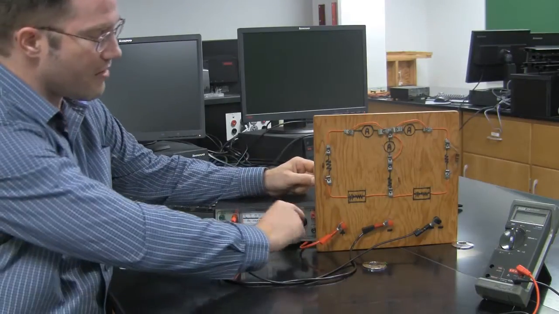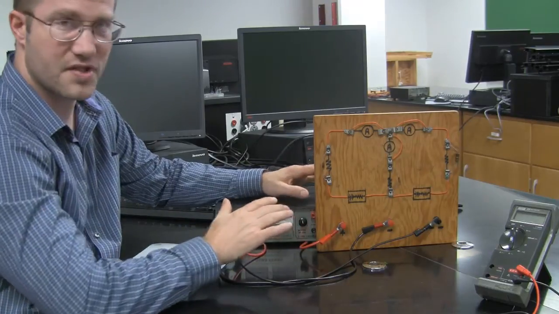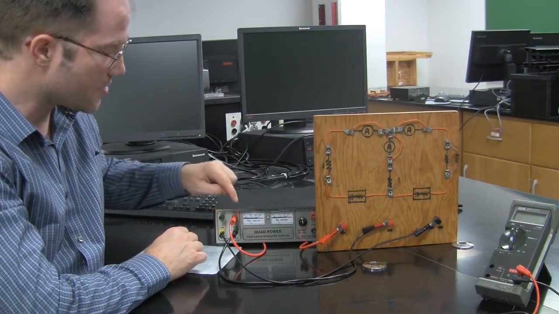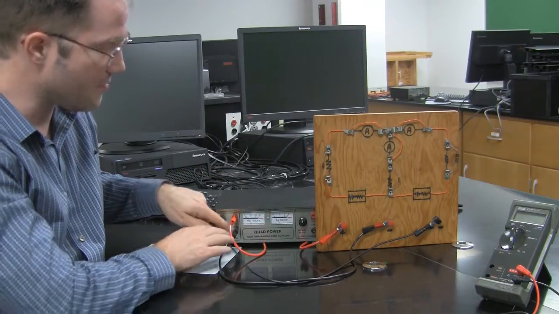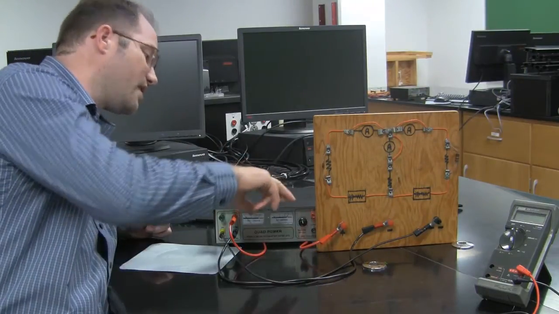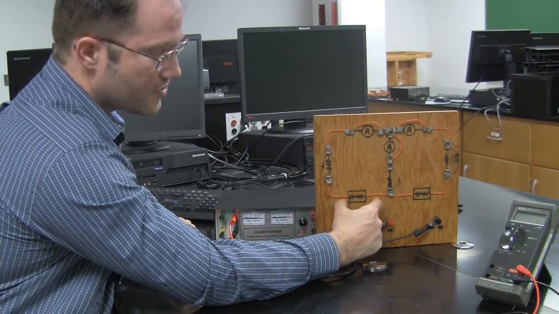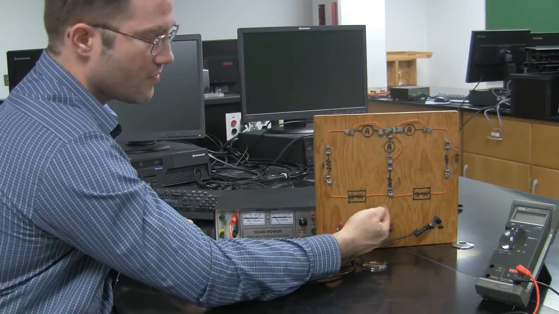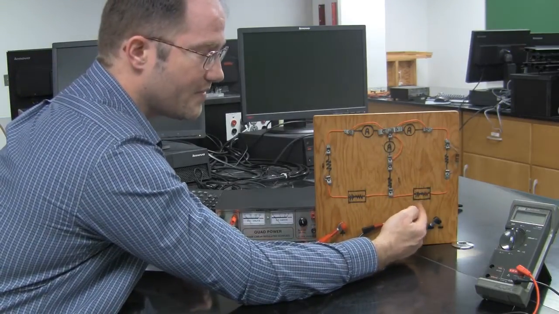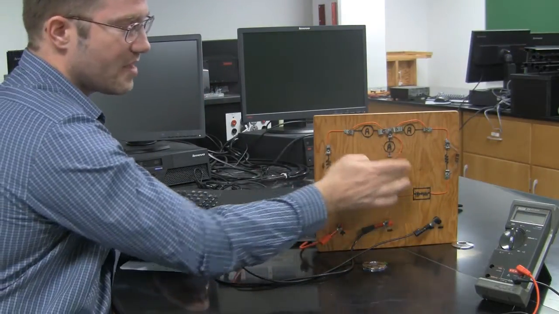I'm not using the variable part of this supply as I may have done in Ohm's law because I don't want the voltages to vary. I just want a constant voltage, so I'm using the quad part over here: 12, negative 5, and common going to my board. Now, behind the board, if you take a look, these wires are attached up here so that this voltage source represents the 12 volts, right to left, and this voltage source represents our negative 5 volts, right to left. And then here I've got attached my resistors.